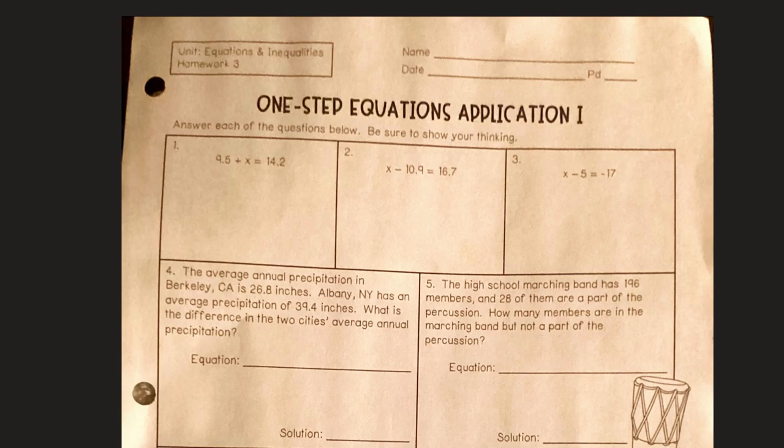This worksheet that you picked up when you walked in will be turned into the basket by the time you leave today. You do need to try and finish absolutely all of it, just because you need to get as much practice in as you possibly can. So there's no getting out of doing this worksheet. Let's make sure that we get the whole thing done. You can use your notes, and you can also use this video to help you along with it.